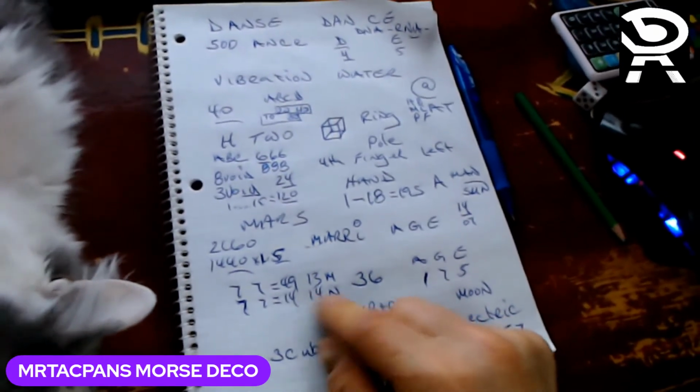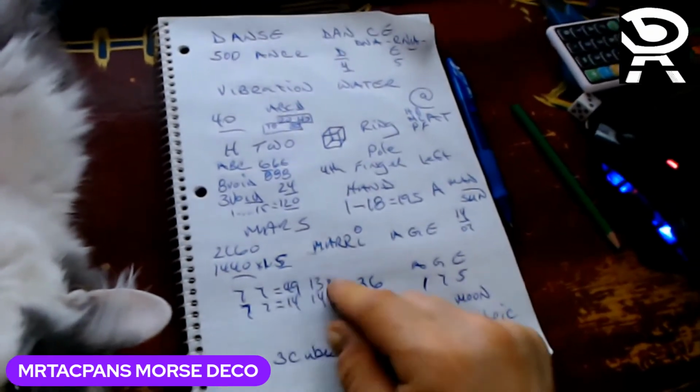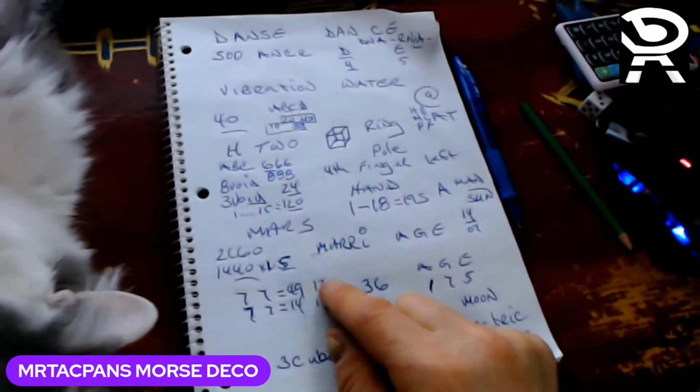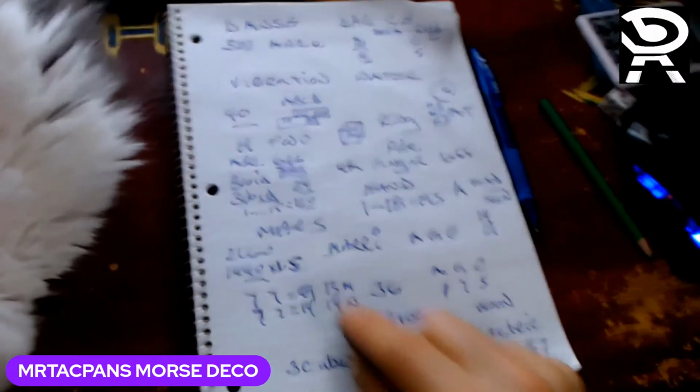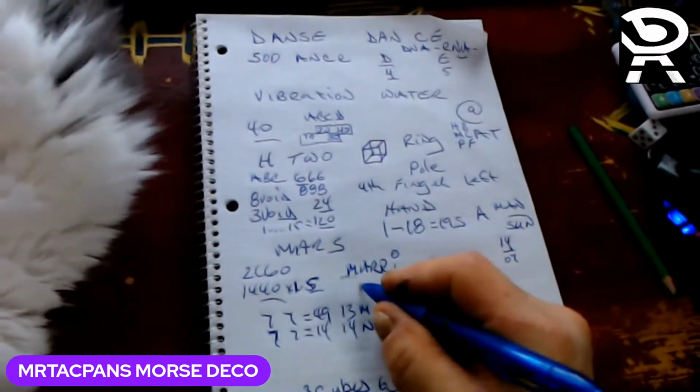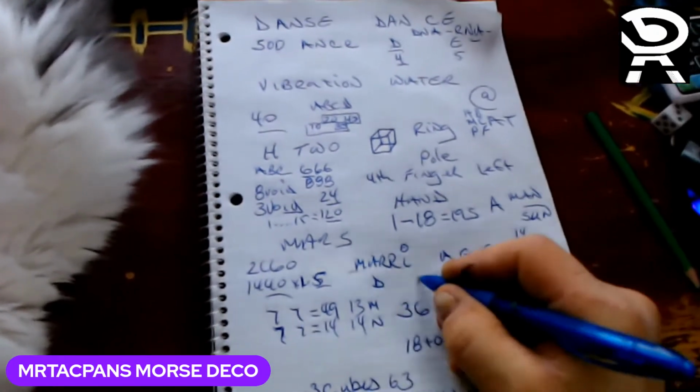We meet at the sun here, and here we meet at the gate. We meet at the DC gate, the 10 gate. 1 times 3, 1 plus 3, DC.